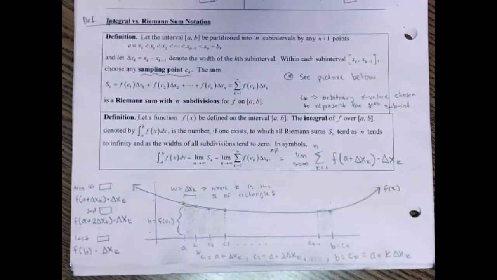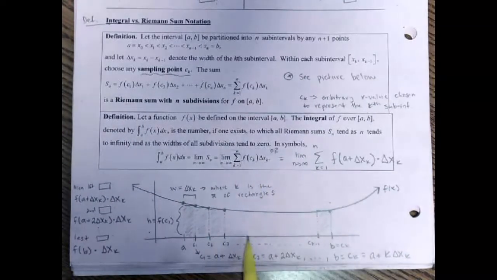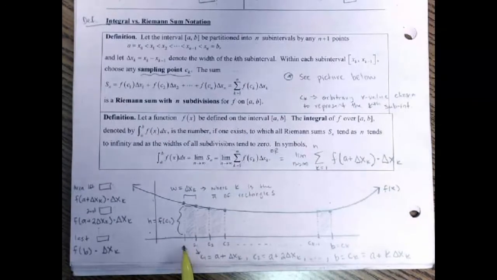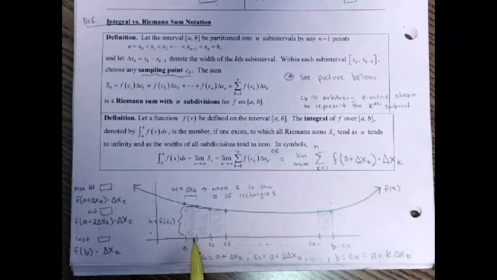Now, what's going to be a little bit different is instead of just saying f of c of k to represent each x value across, as you move yourself across that interval, you could change it so that you're always in reference to your starting point. So obviously this first rectangle, you could use a, or if you wanted to use the right endpoint, you could take a and add the width. This width is delta x, and if I did a plus delta x, that would give you c sub 1.